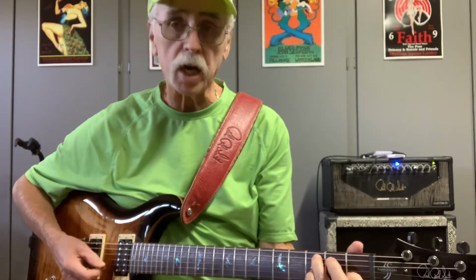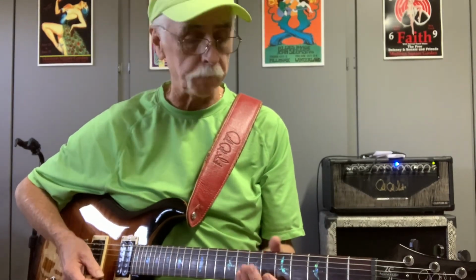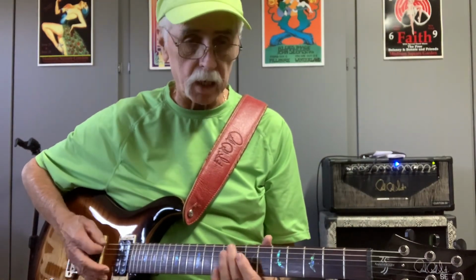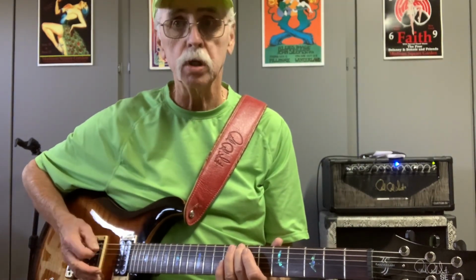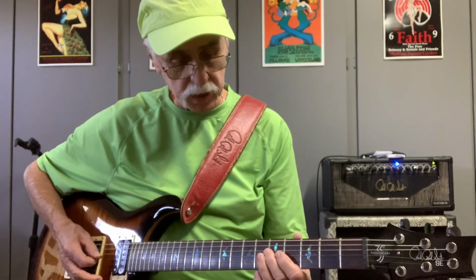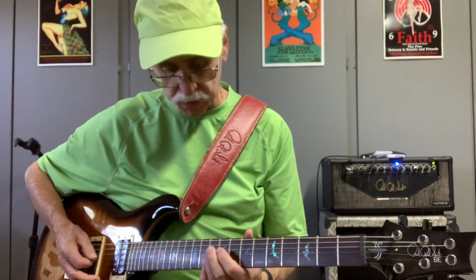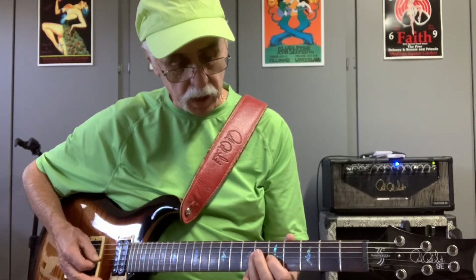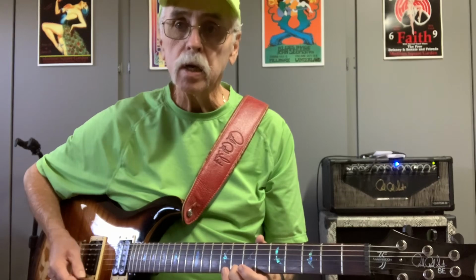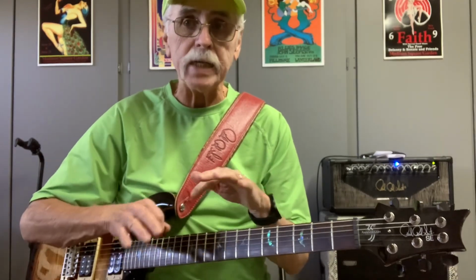So the next thing you could do, besides doing the octave shapes that we talked about, is just pick a note, like let's say a C note, and play all the C's on the fretboard, so you can find them on each string.